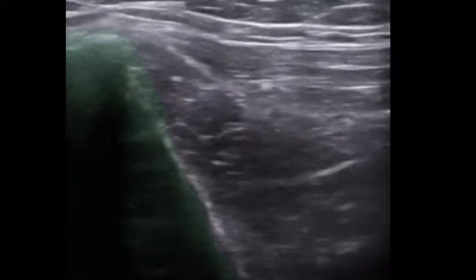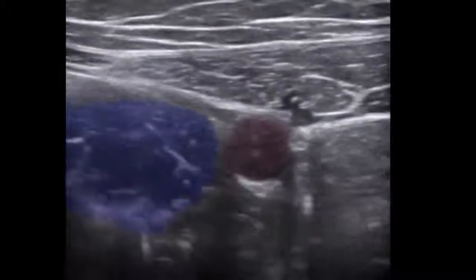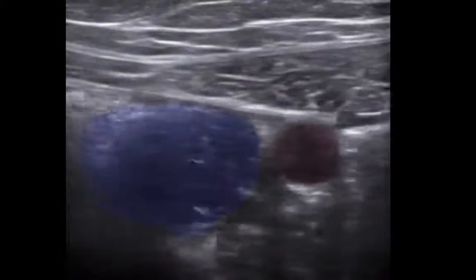So here are the landmarks that I was talking about. Over there on the left side of the screen in green, you'll see the iliac crest. If you go medial, you'll see in red the iliac artery and then the psoas muscle in blue. Those are kind of your big landmarks.